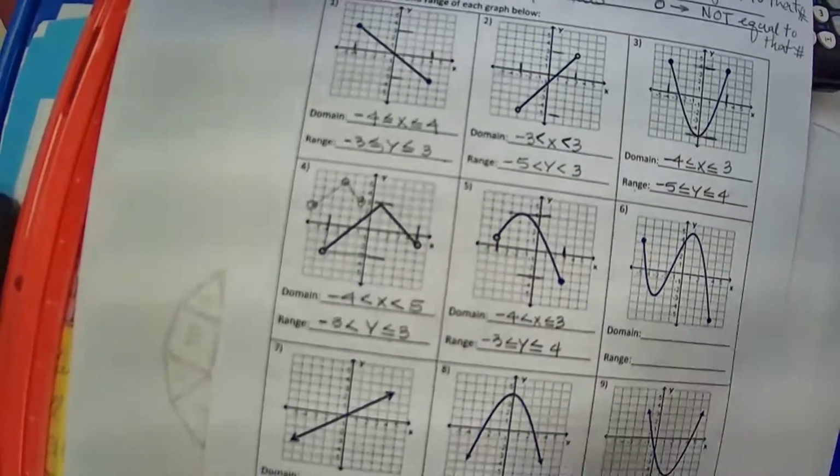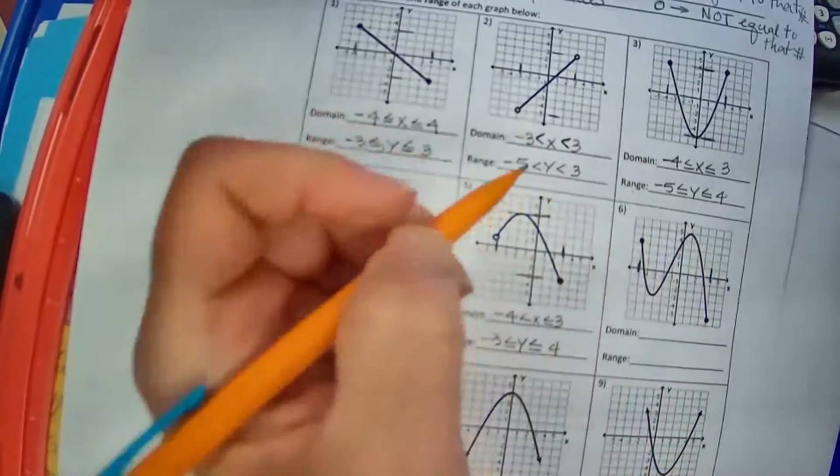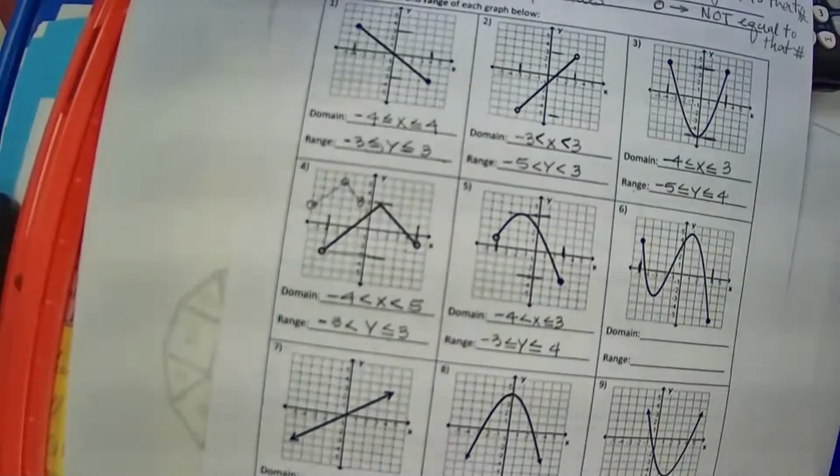Okay, all right. So, domain and then range. Try number 6 and we're going to go over it together.